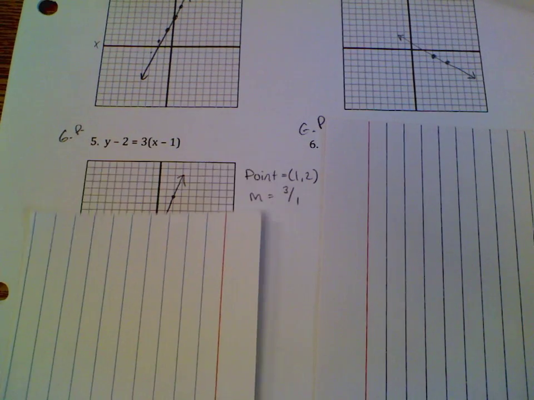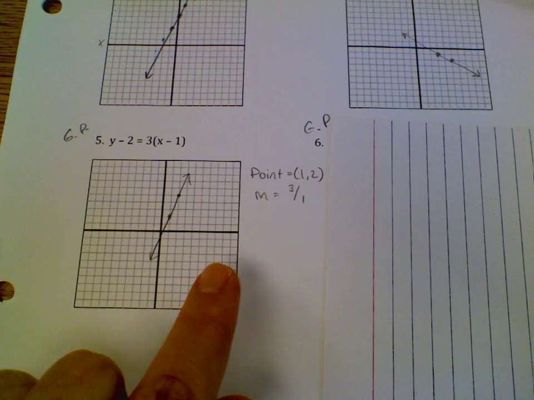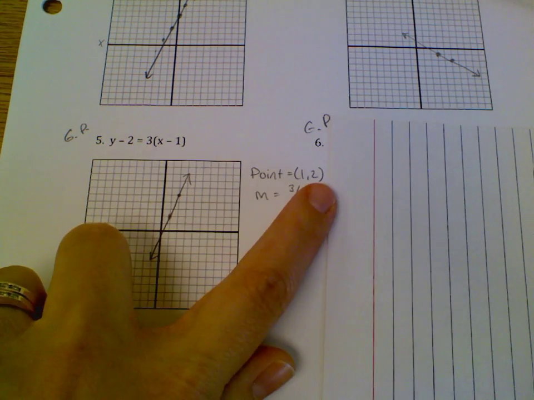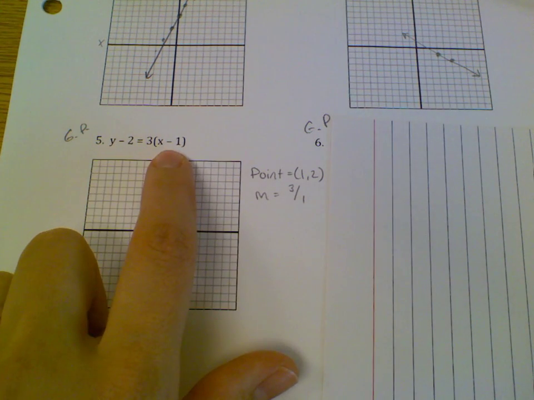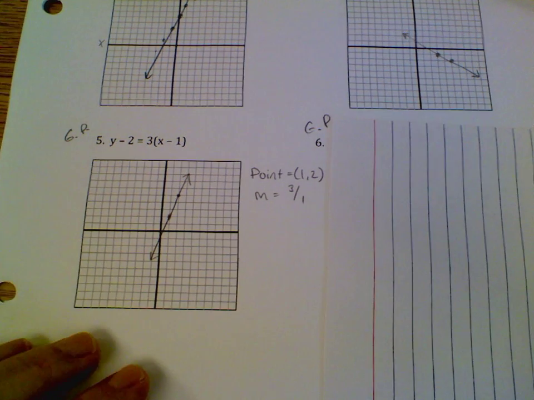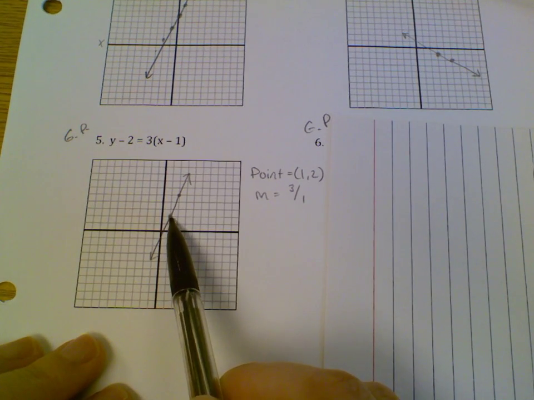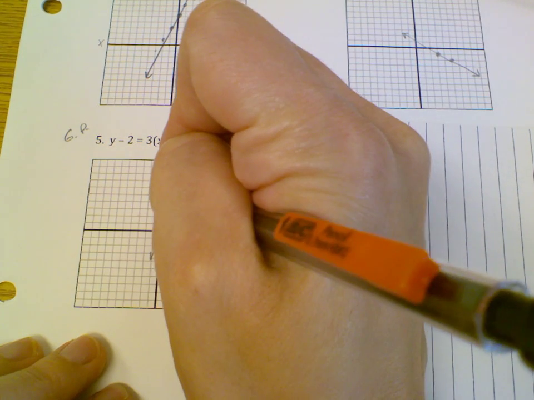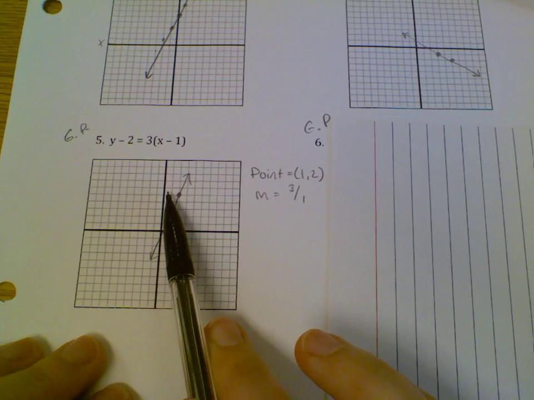On the next one, your point that you pulled out should be +1 and +2, so make sure you're doing the opposites. Then your slope should be 3 over 1. So I would plot the point 1, 2, so I go right 1, up 2, and then my slope is +3, so that tells me to go up 3 and right 1.